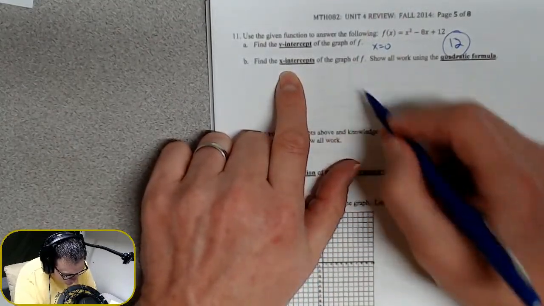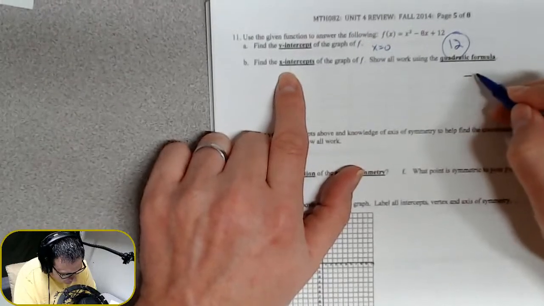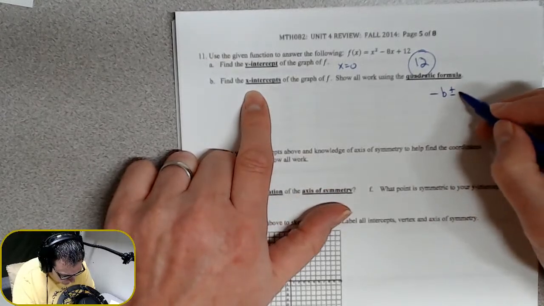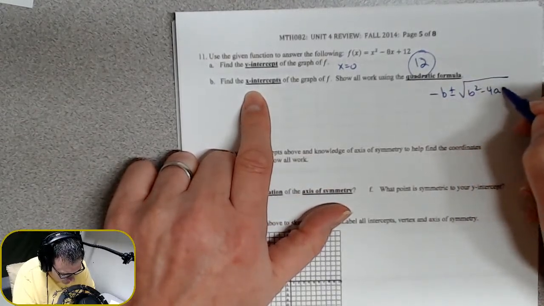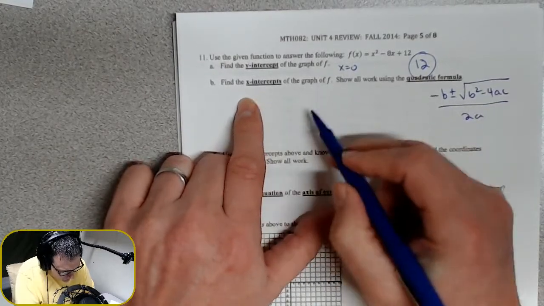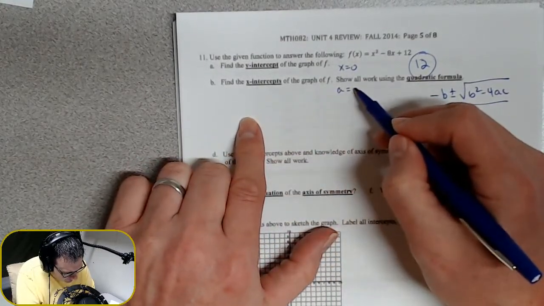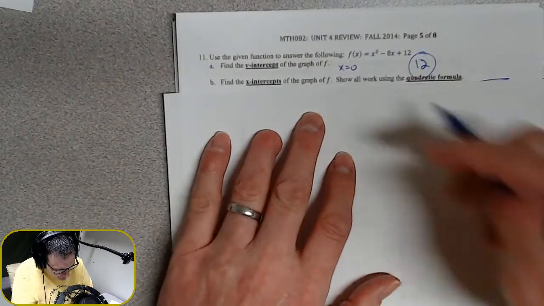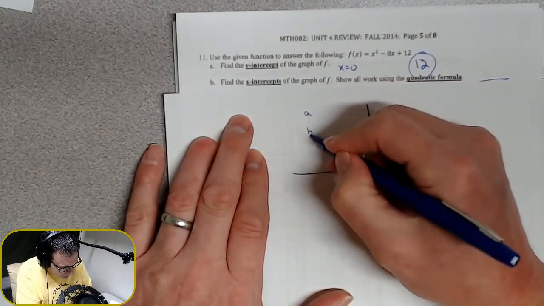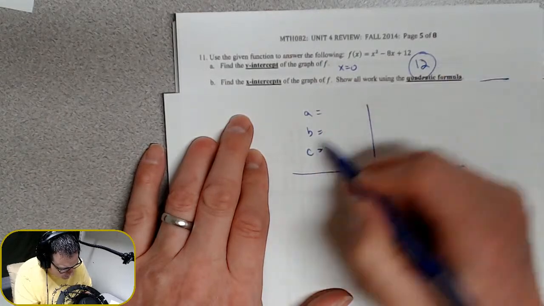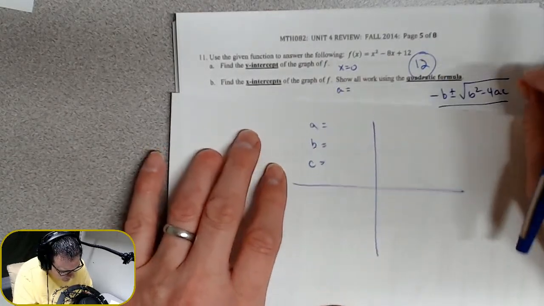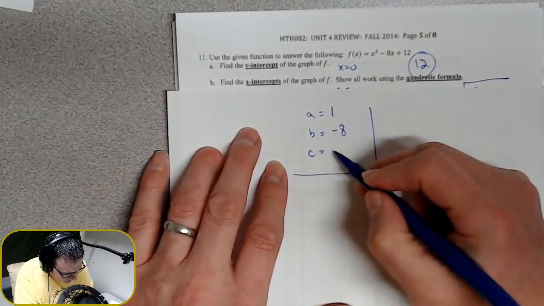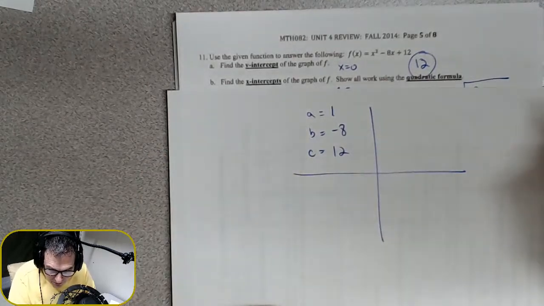Find the x-intercepts with the quadratic formula. Let me write it out here. Negative b plus or minus the square root of b squared minus 4ac, all over 2a. So let's see what we got. We had a little table in class. We found a, b, and c first. a is 1, right? b is negative 8. c is 12.